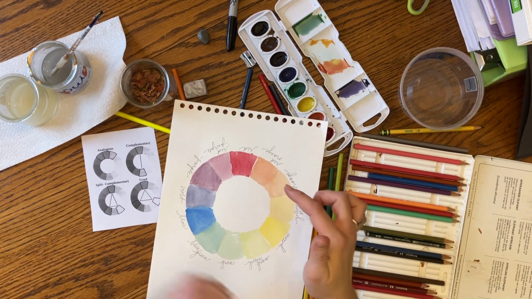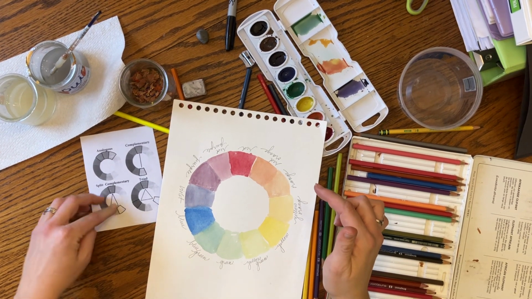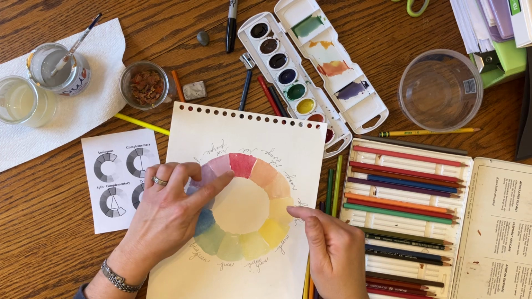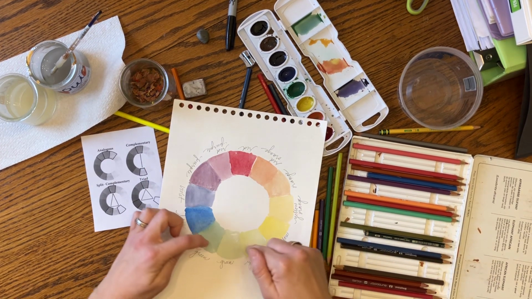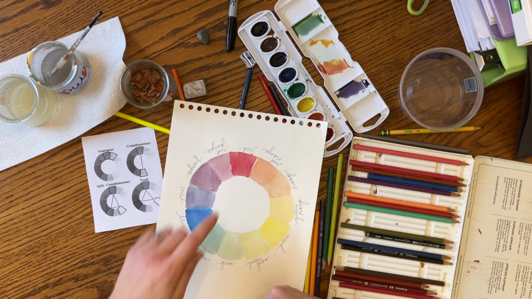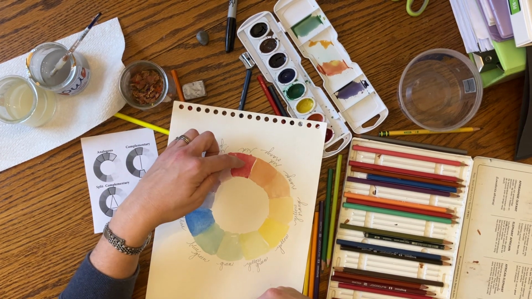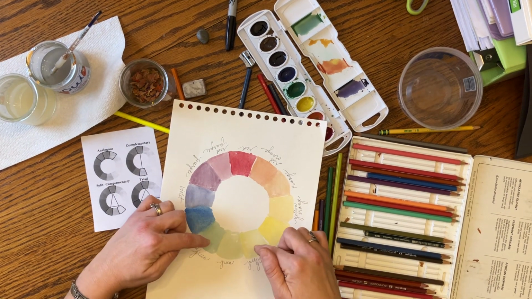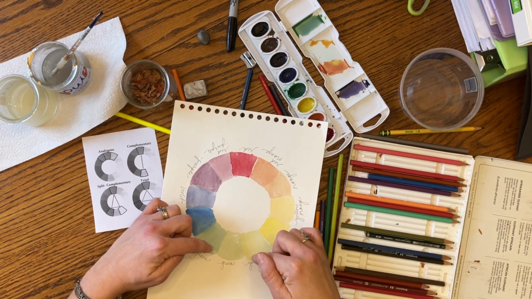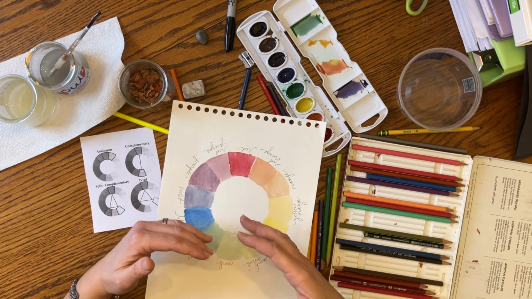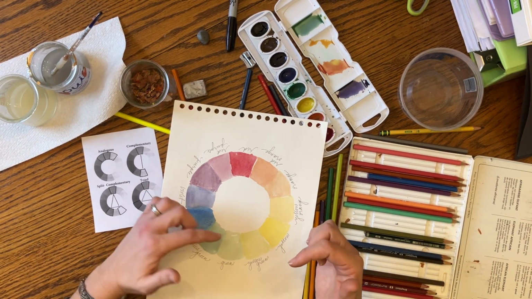Then we have split complementary, which is this one down here. A split complementary takes a color and then the 2 colors next to the complement. So in the example that we have in the diagram, we have red, and instead of green, we have blue green and yellow green. This gives us more colors to work with that essentially function the same way.